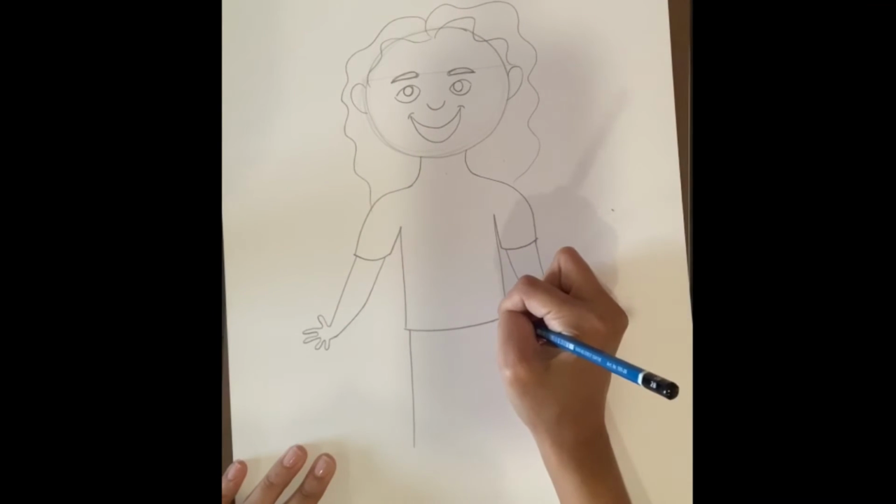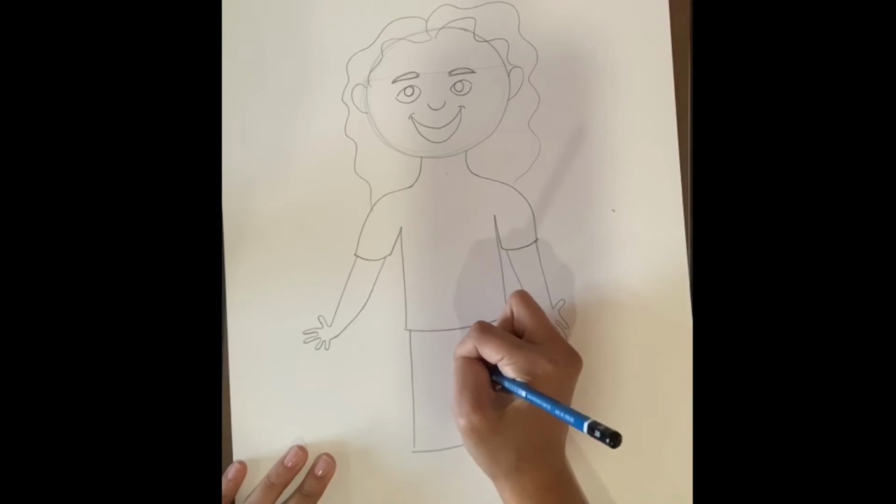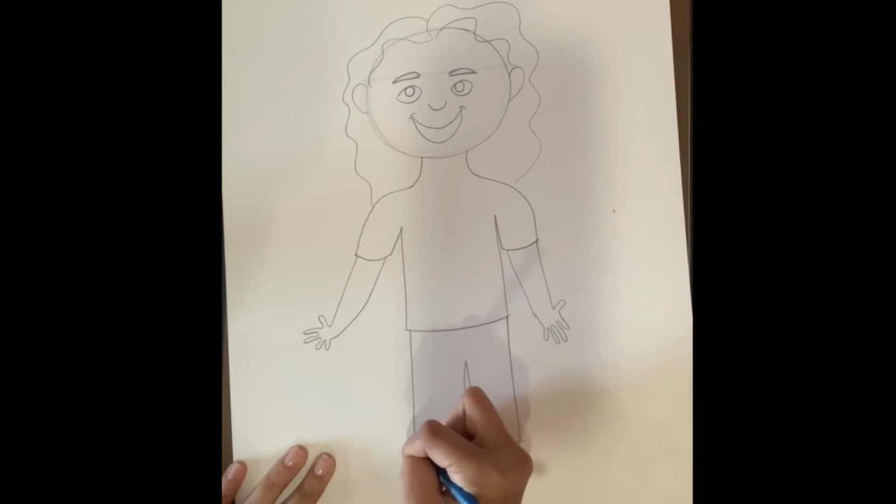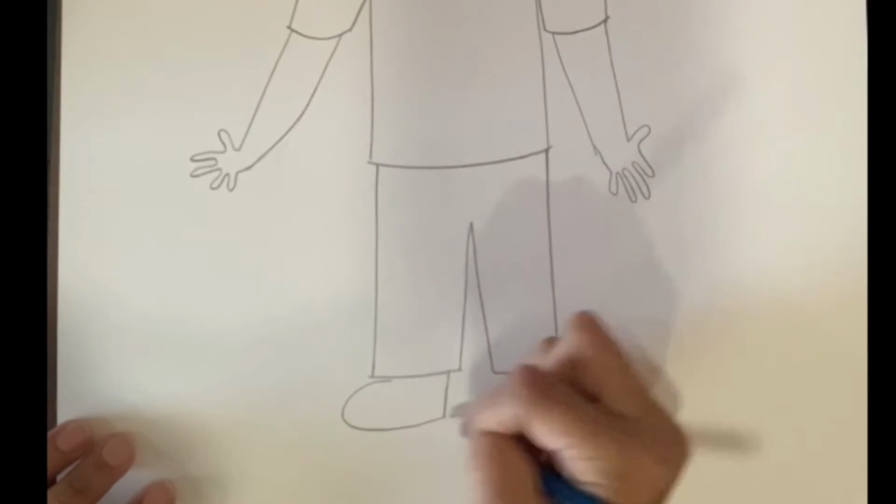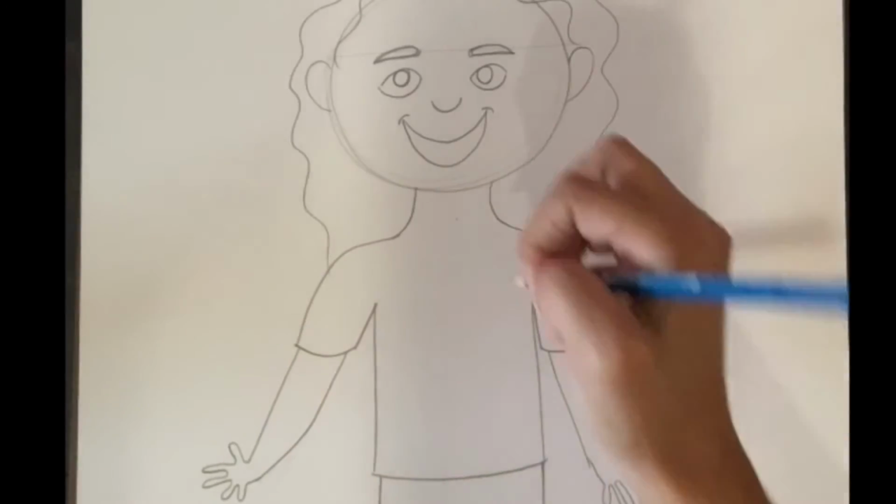Next, we want to start drawing our bottoms. If you're drawing pants like me, make sure you draw 2 pant legs. Now we want to make sure we draw our shoes. So here, draw 2 shoes.